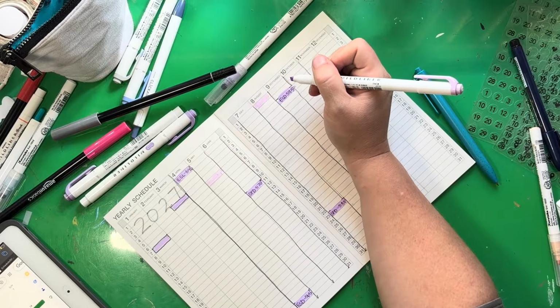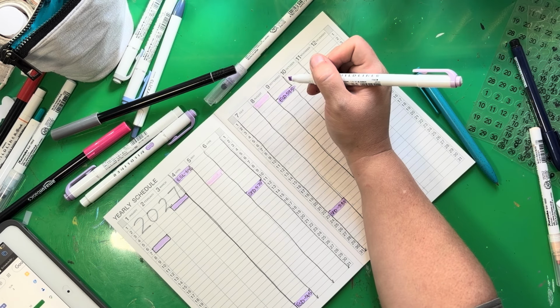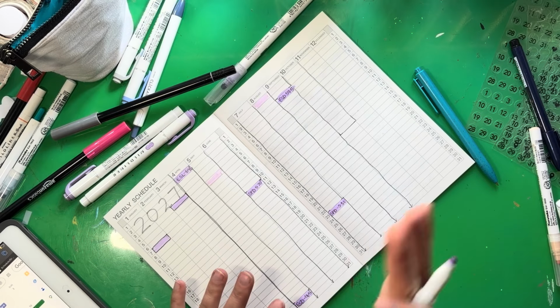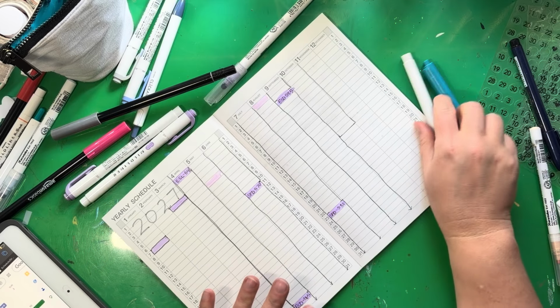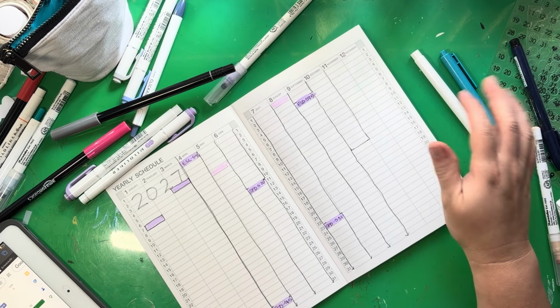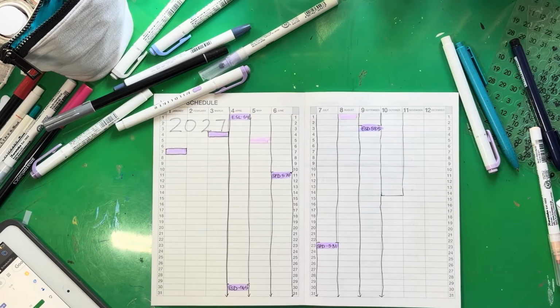I need to put something here. I'm missing something on one of my calendars. Okay, that's fine. But this is it for right now. That's what we have going on, friends.